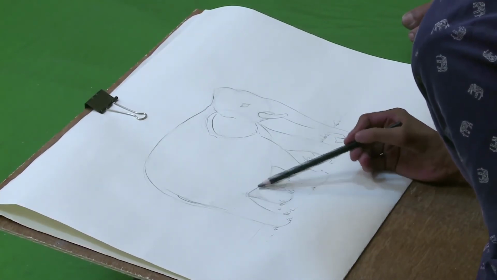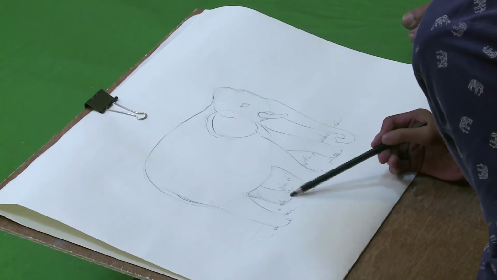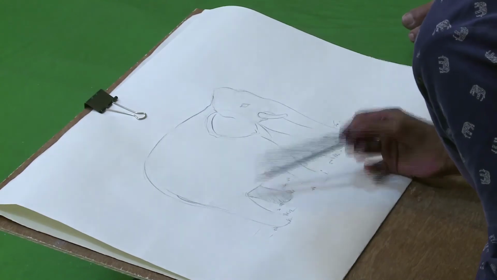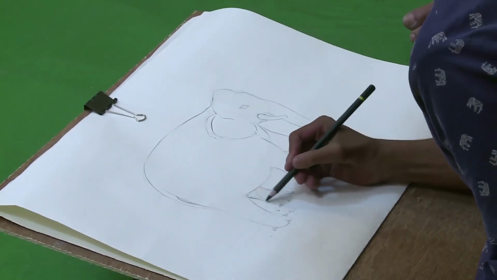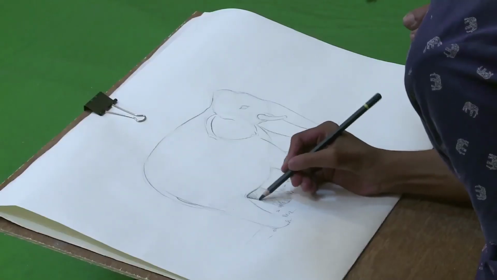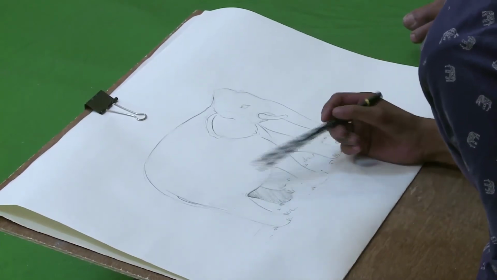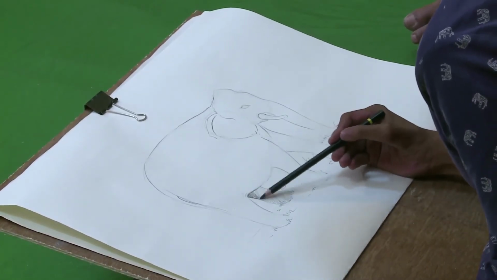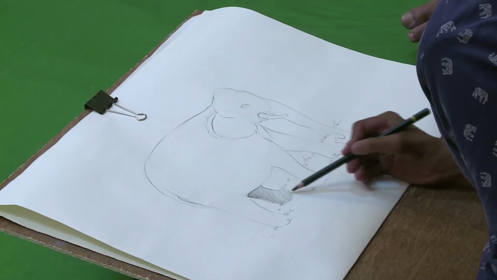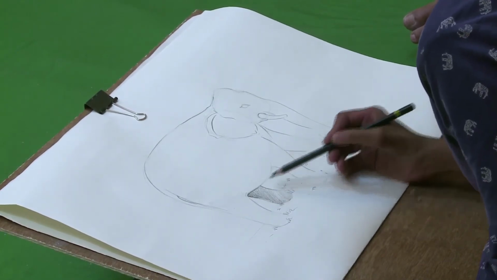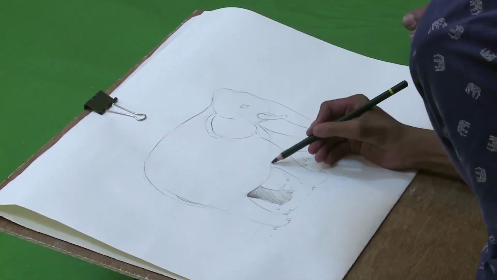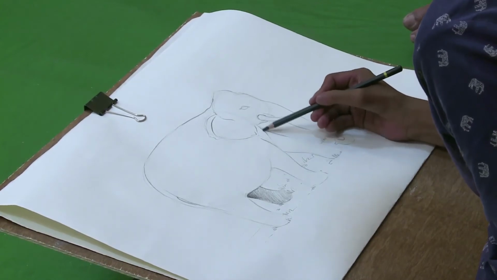Remember, the legs on the hind side are under shadow because the huge body is actually covering some part of the hind legs. On the contrary, the front legs are more visible than the hind legs because the light is falling straight on the front legs. The model also has the same quality in front of him. So, he is darkening the leg on the back side.